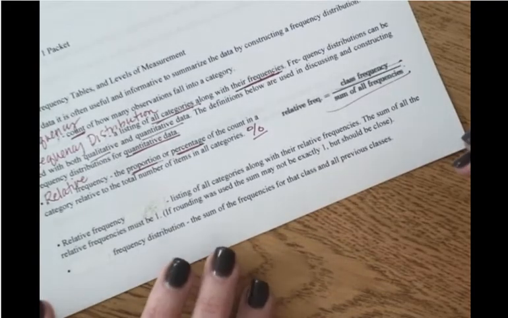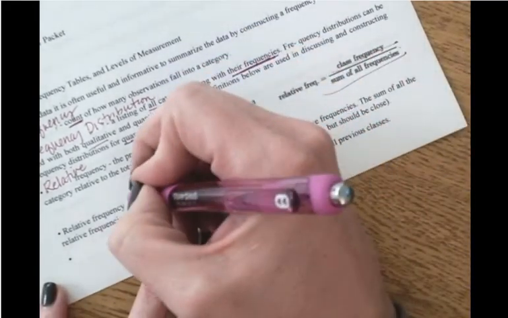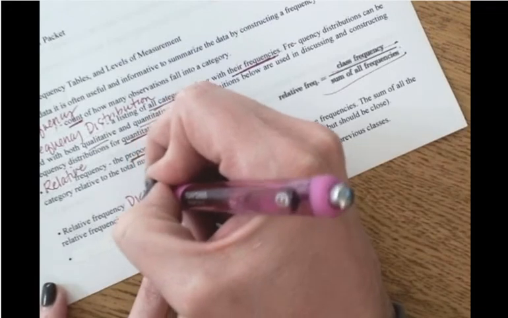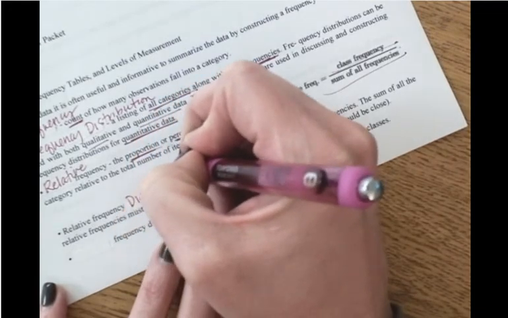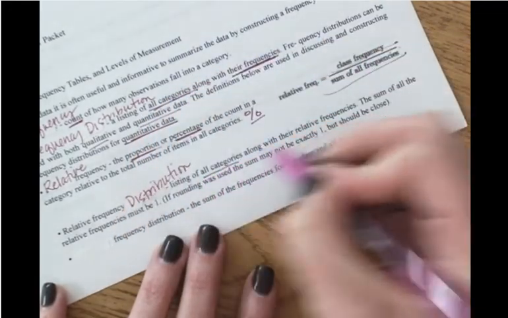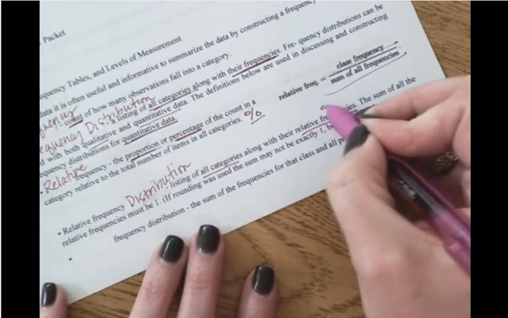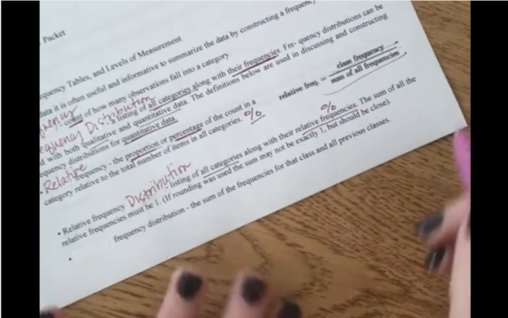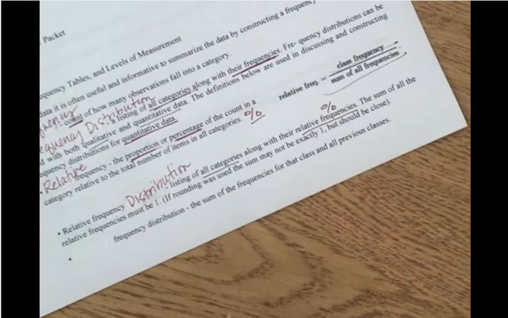Now, a relative frequency distribution is a listing of all the categories along with all their relative frequencies. So it's all their percentages. The sum of all the relative frequencies must be 1, and that should make sense because if we're looking at what percent is this, what percent is that, they all have to add up to 1.